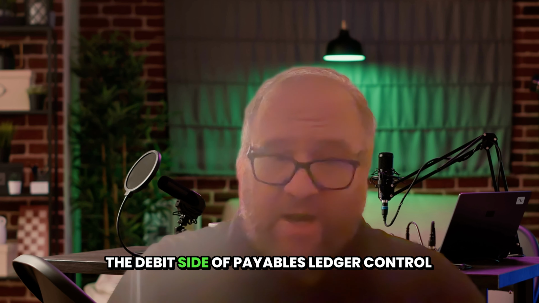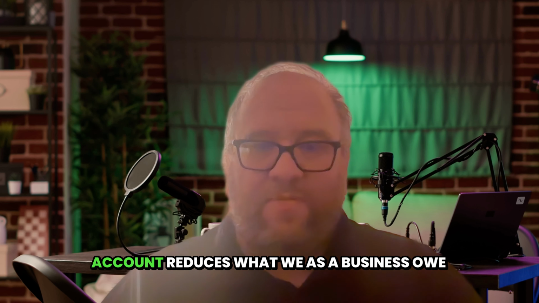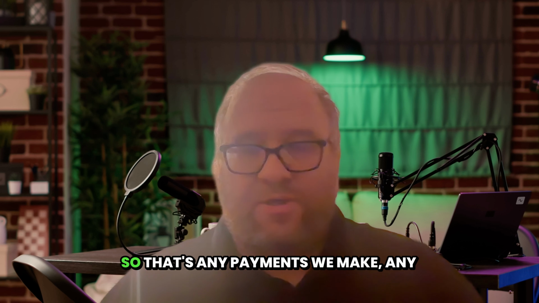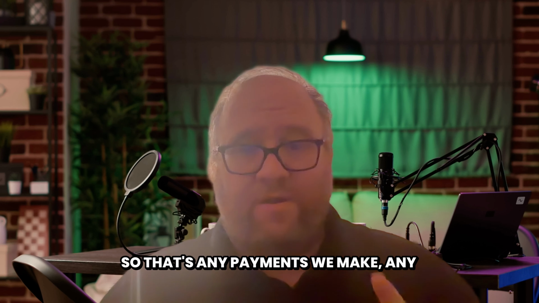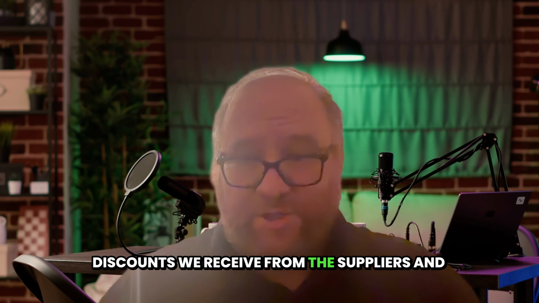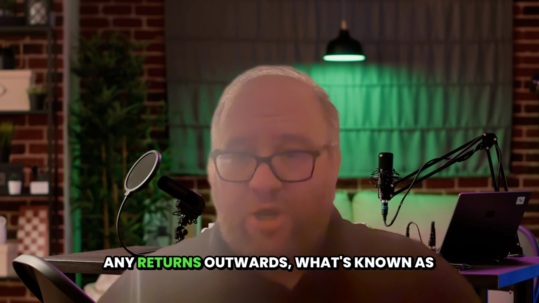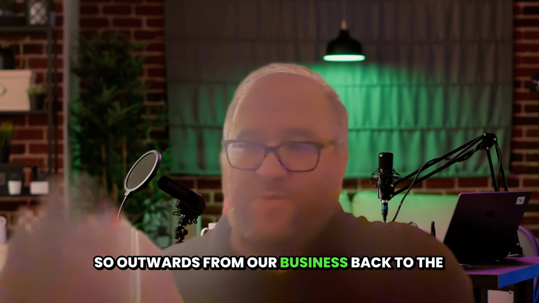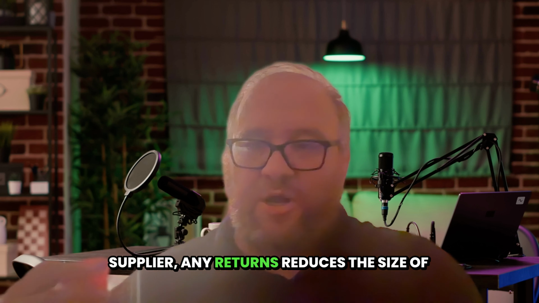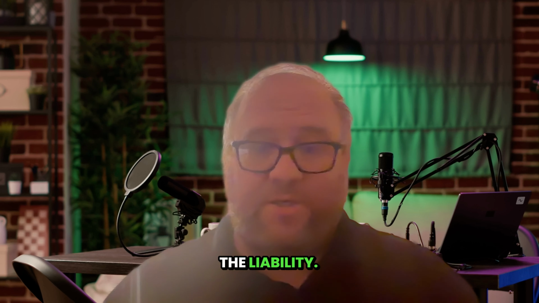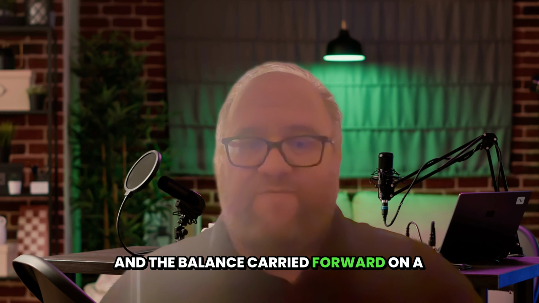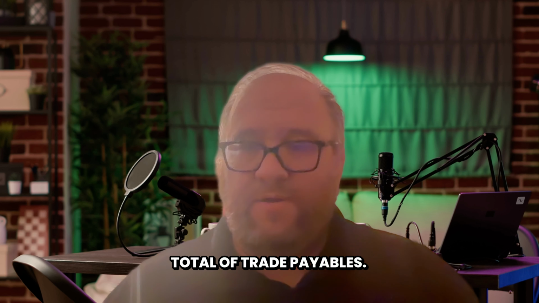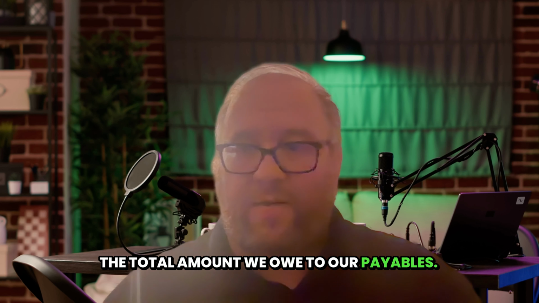The debit side of the Payables Ledger Control Account reduces what we as a business owe to our suppliers. So that's any payments we make, any discounts we receive from the suppliers, and any returns outwards, so outwards from our business back to the supplier. Any returns reduce the size of the liability. And the balance carried forward on a Payables Ledger Control Account is the total of trade payables, the total amount we owe to our suppliers.